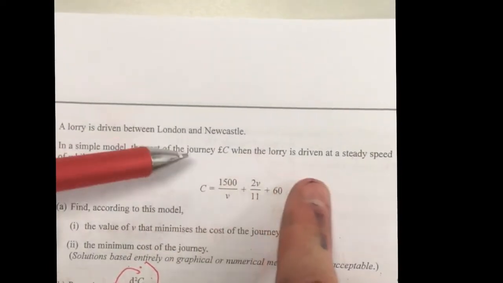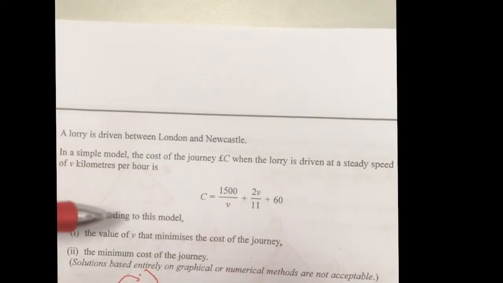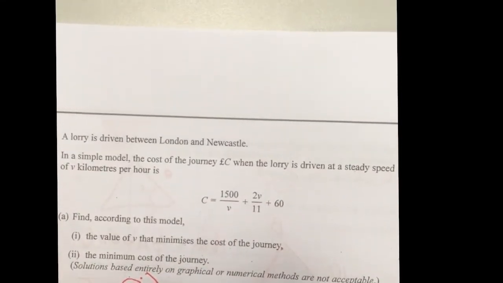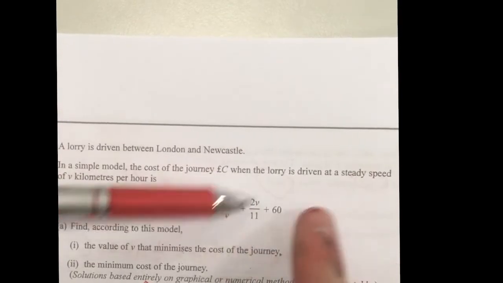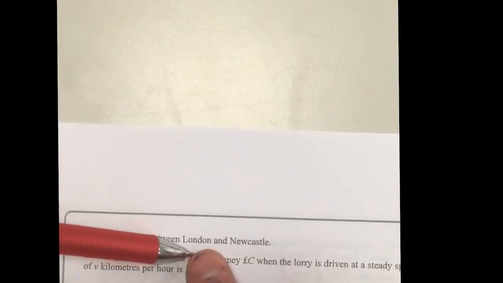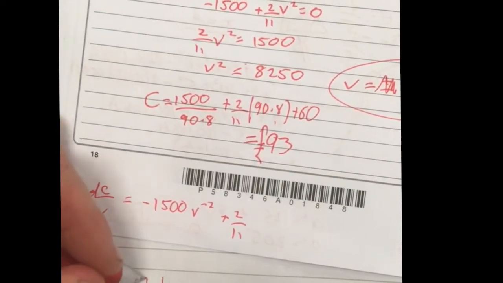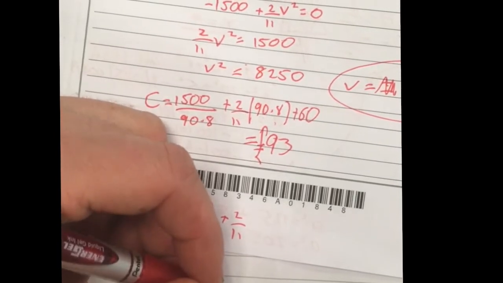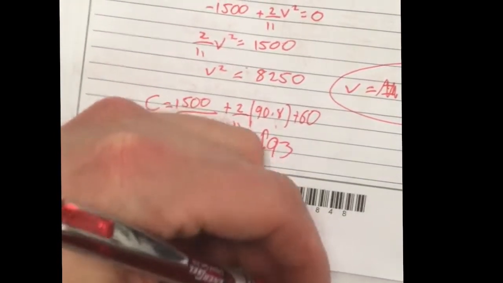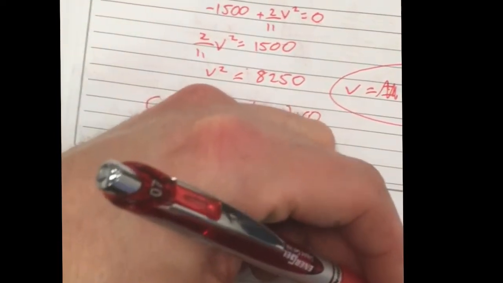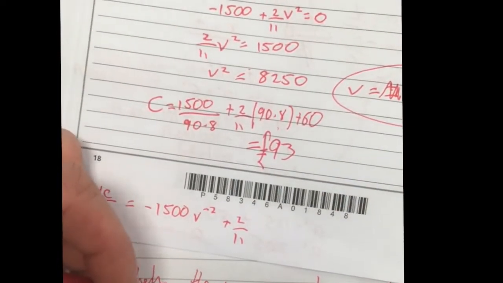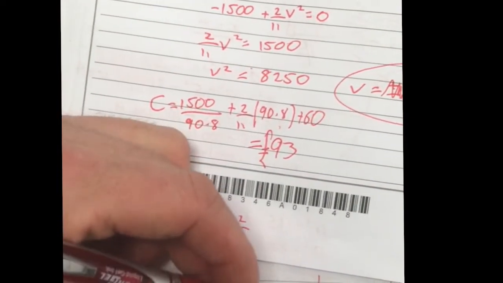Let's have a read back again, see what's going on. So we've got cost of journey, driven at a steady speed, blah, blah, blah. Okay, so limitation, is it likely a lorry is going to be driven at the same speed all the way from London to Newcastle? No. So we can say unlikely the lorry will maintain a steady speed. Cool.